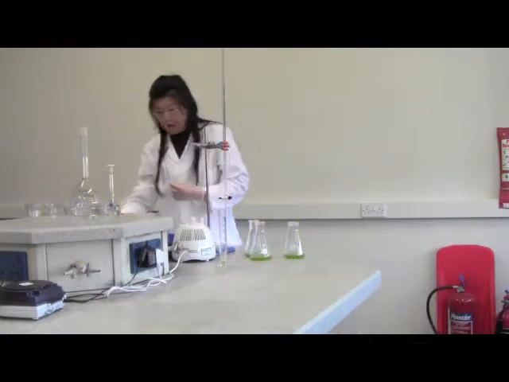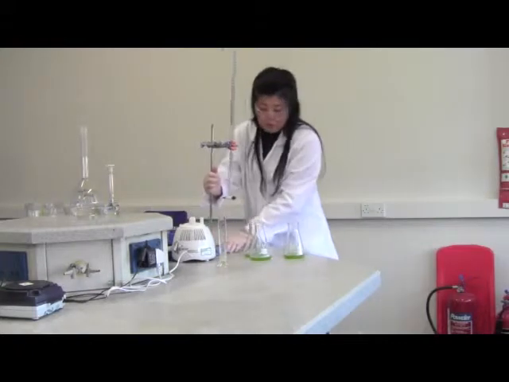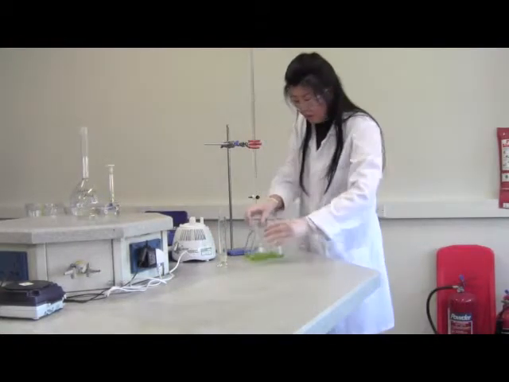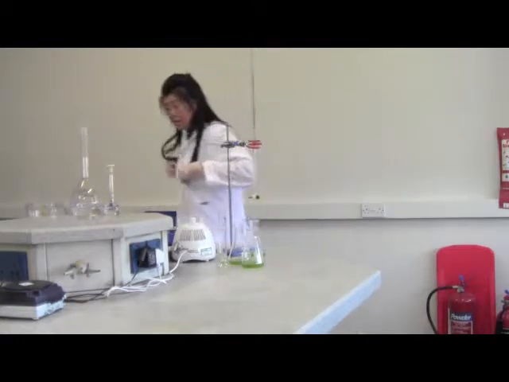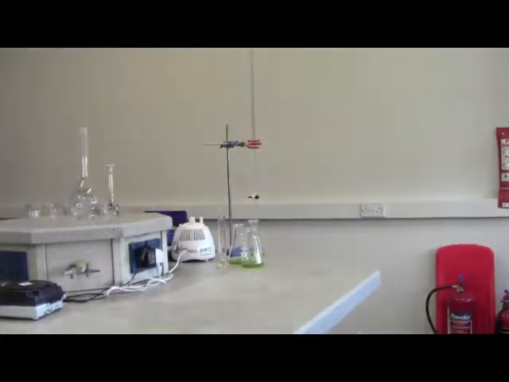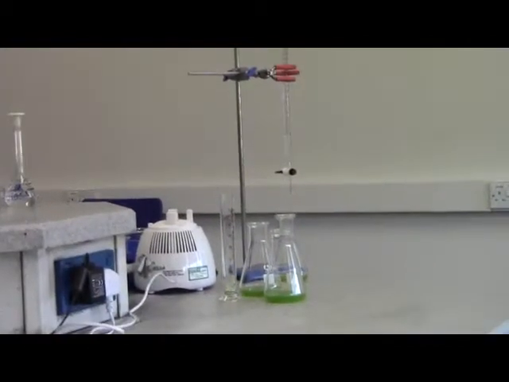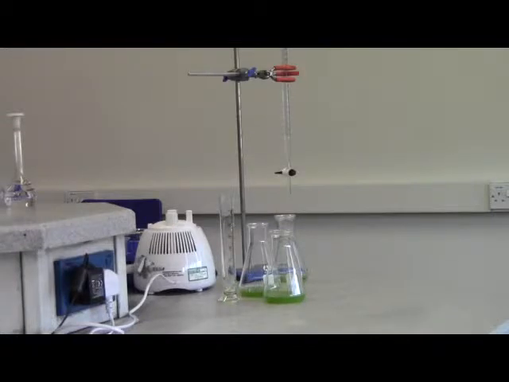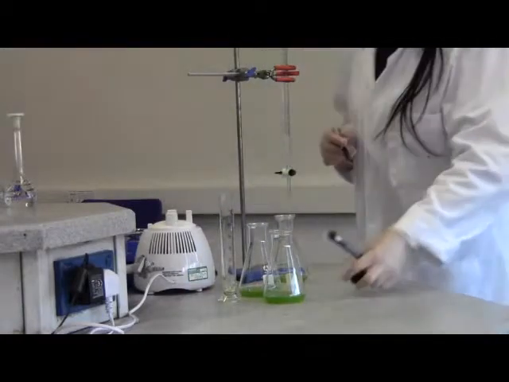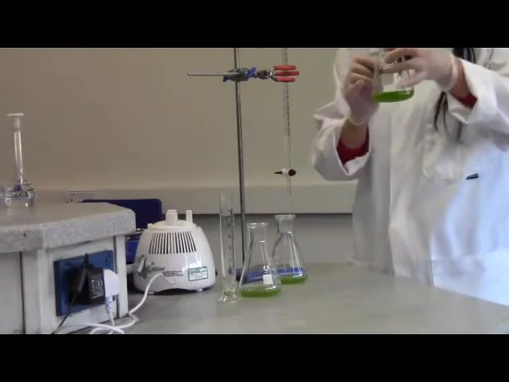Right. Everything ready. So we are going to do the titration. We have to mark our sample. Now notice during the experiment you've got to make your samples clearly marked.